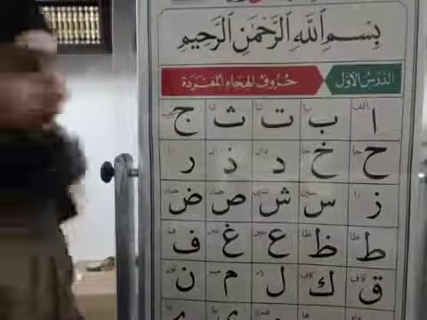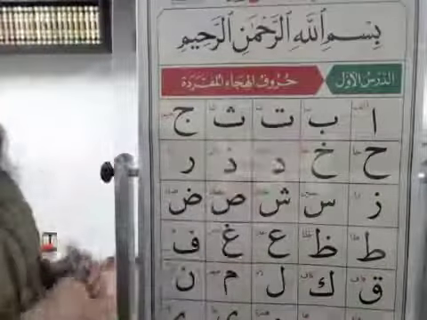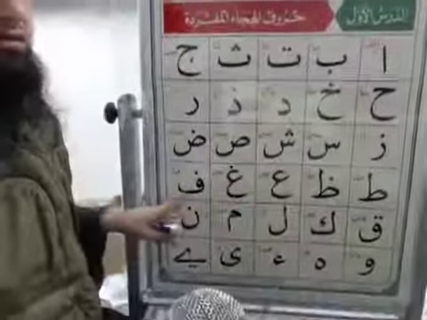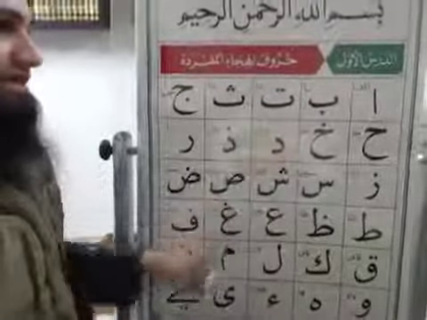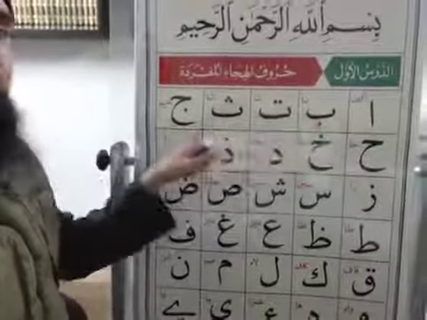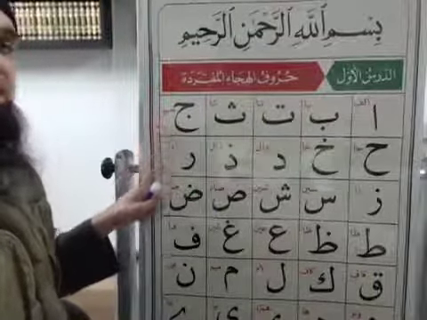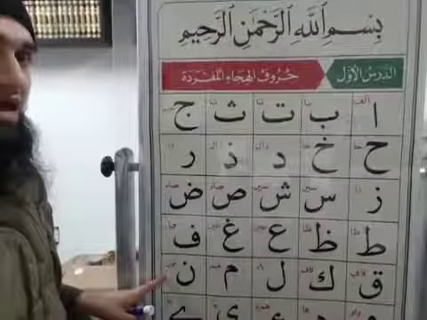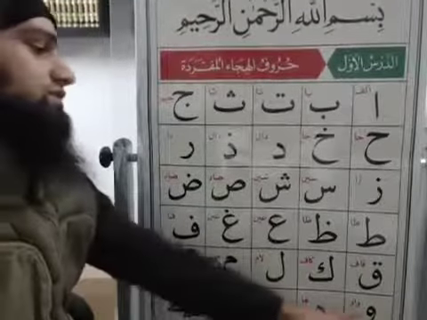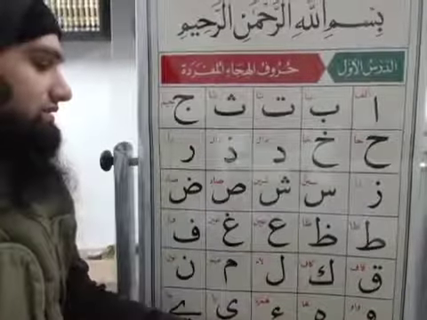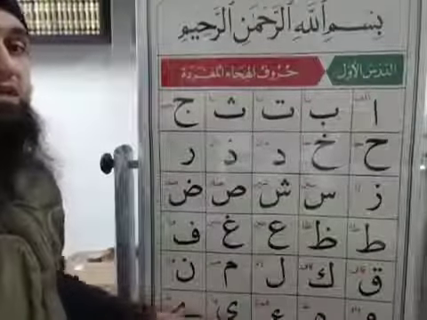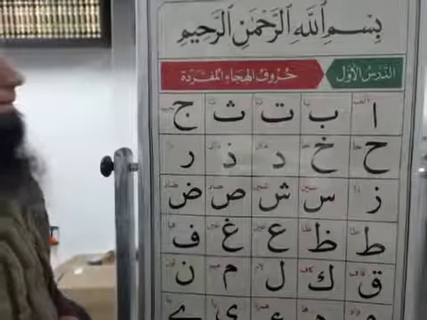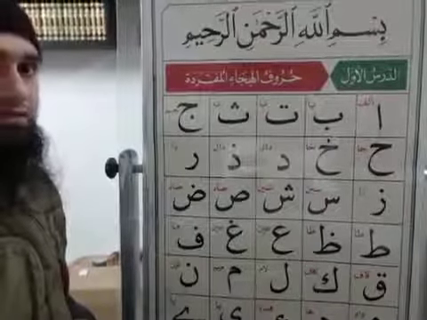Now, these are the Arabic letters. As you can see, these are all of the Arabic letters, starting from alif all the way down to ya. How many are there? 5, 10, 15, 20, 25, and if you actually look, 26, 27, 28, 29. These two are actually the same, right? Now we will begin learning these letters, inshallah.